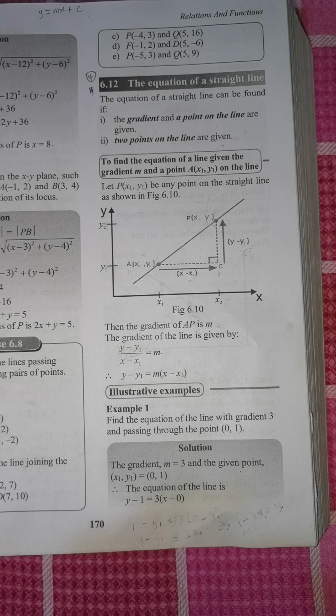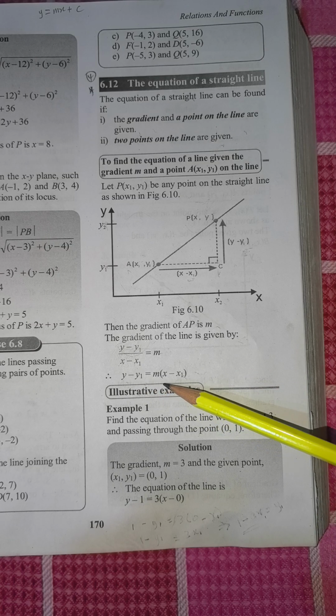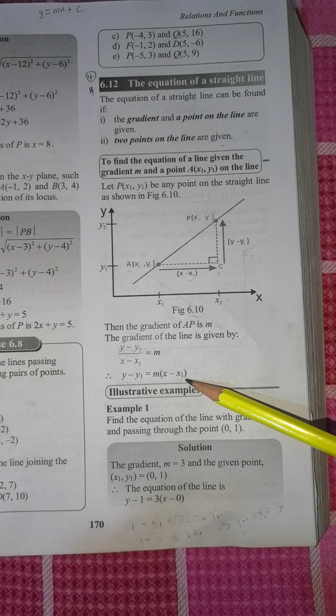So in the first situation, we are going to look at some questions that we can solve. The first situation means that you have the gradient and then you have a point, and that is enough. What you have to take home in the first place is to know that the equation of a straight line is of the form y minus y1 is equal to m into bracket x minus x1.